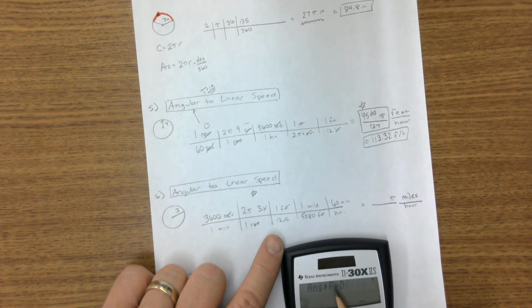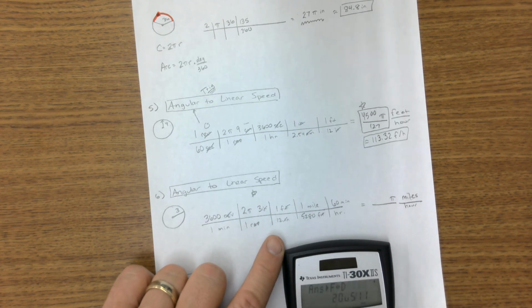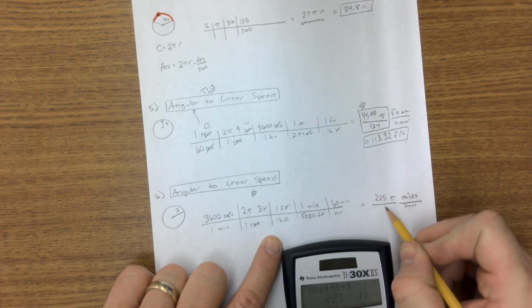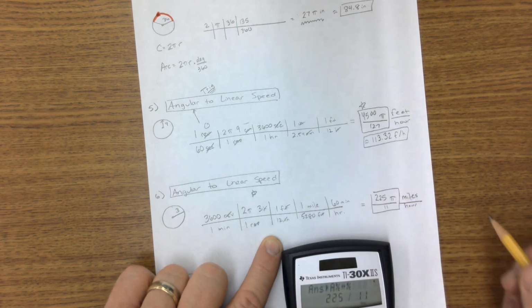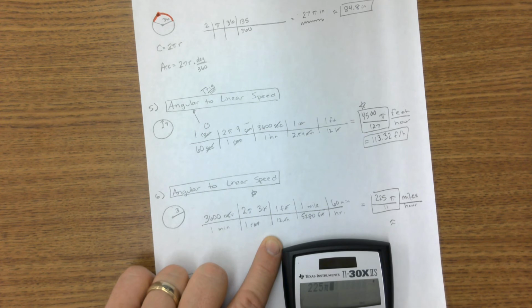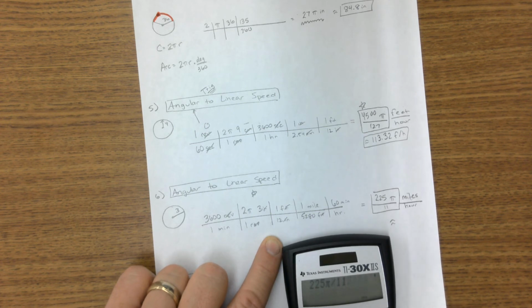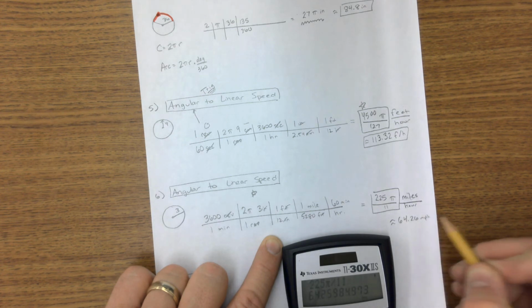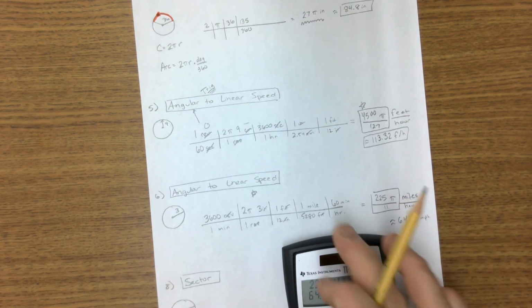Let's get a fraction to decimal or decimal to fraction, and change this mixed number to an improper fraction. And there we have it. That is our answer. If you want an estimation, well, 225 with a pi divided by 11 is about 64.26 miles per hour. But again, there's our exact answer.